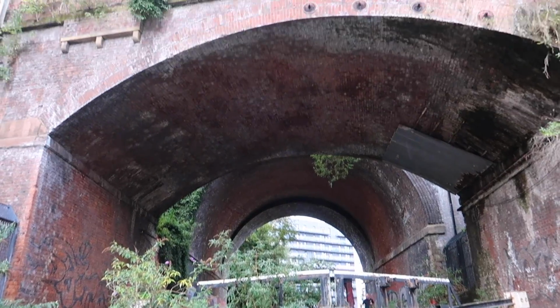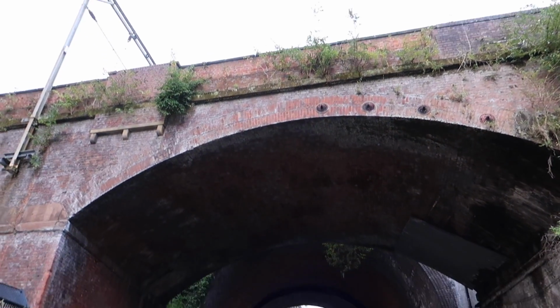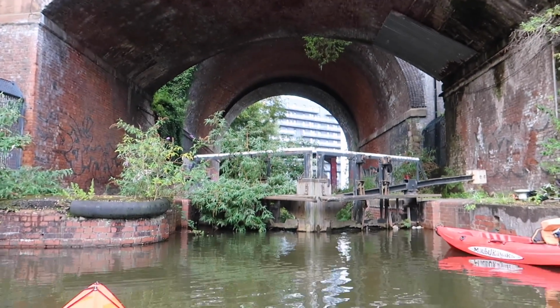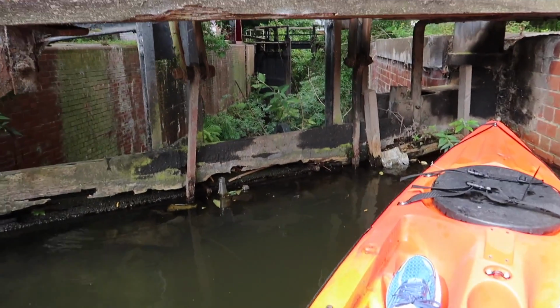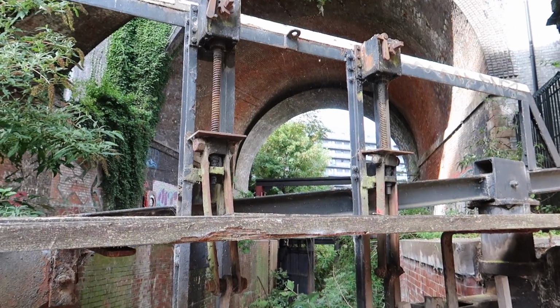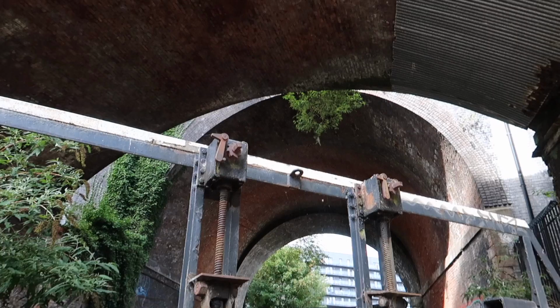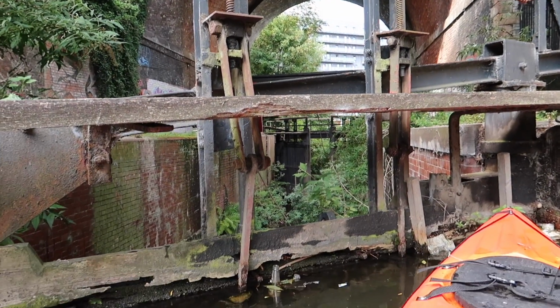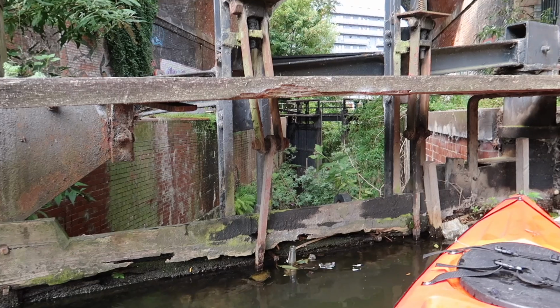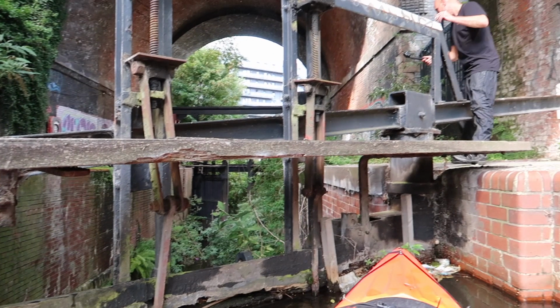So this is Hulme locks, and we have a date of about 1838. They were constructed so that you could get boats off the Bridgewater Canal down to a very short navigable section of the River Medlock, and then out onto the Irwell, and if you go left you go westwards and out onto the Manchester Ship Canal. Now in a state of disrepair, they were very, very important back in the day.